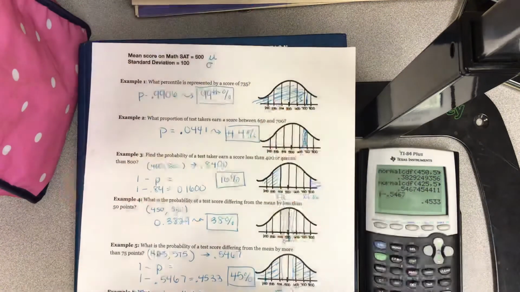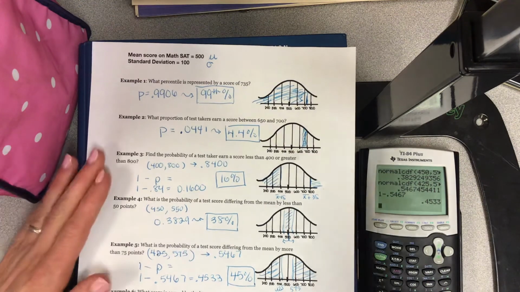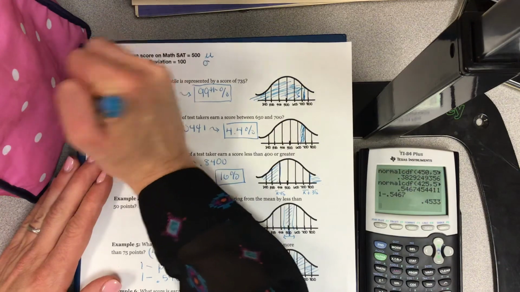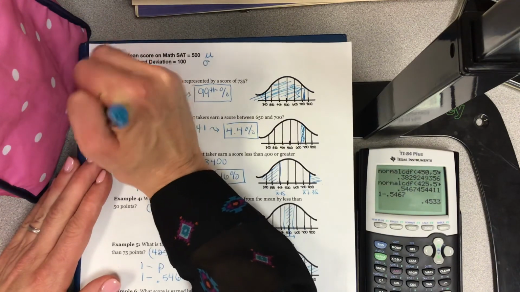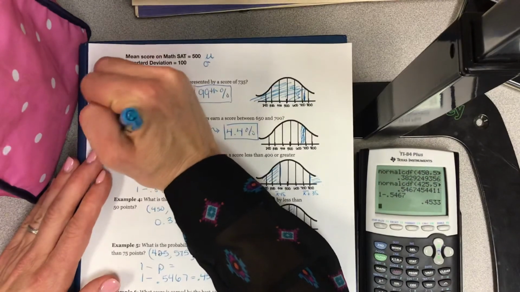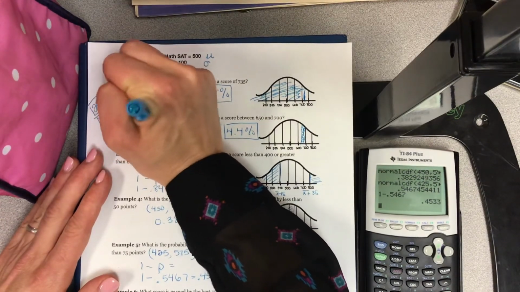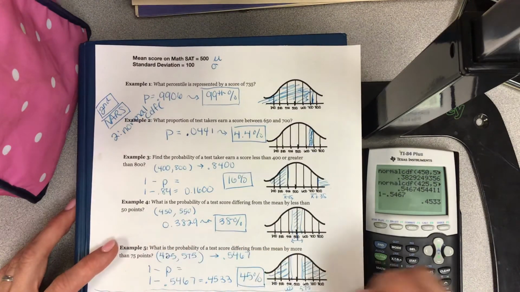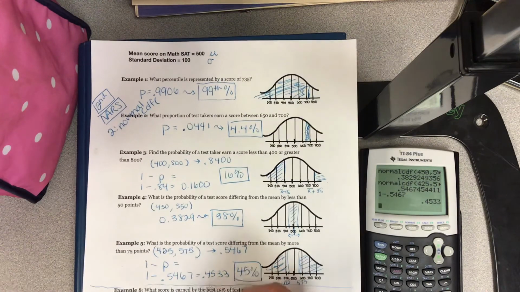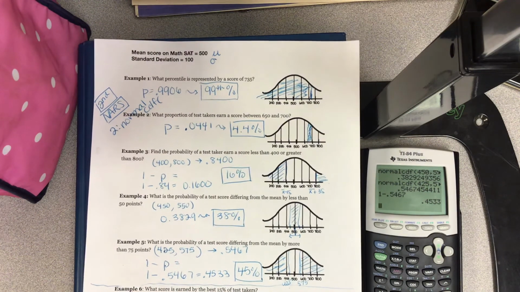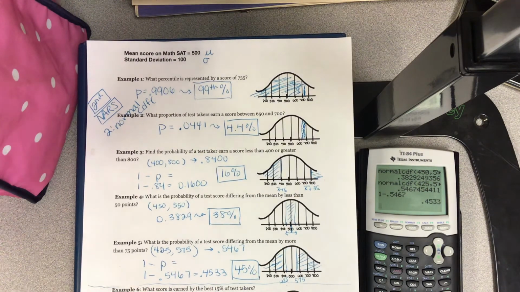All right, so all of these use the same function in our calculator, the normal CDF, and that we get from second vars, choice 2, normal CDF. This down here is going backwards. Here they're giving us the percentage, the probability, and we need to figure out what the value is.